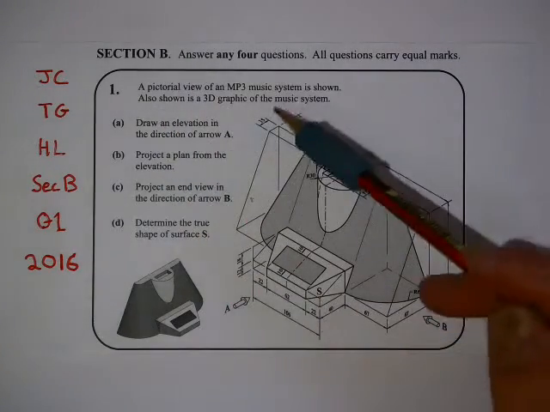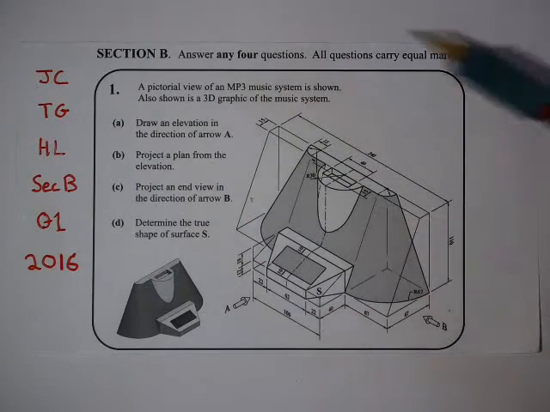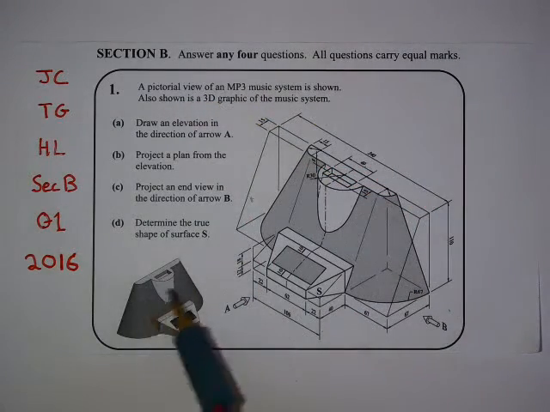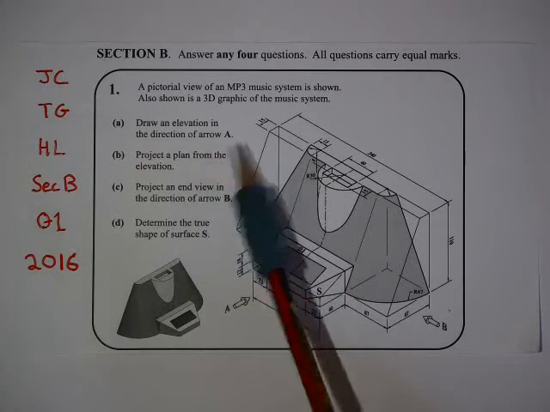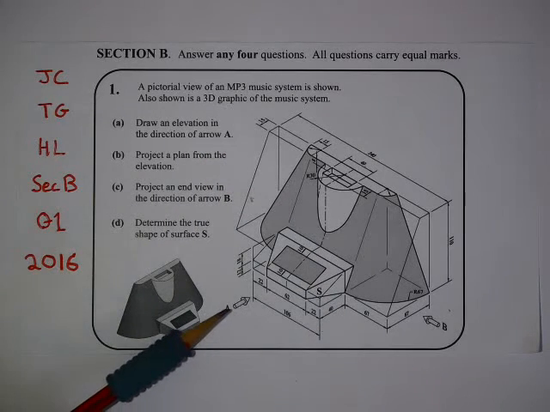A pictorial view of an MP3 music system is shown. Also shown is a 3D graphic of the music system. Draw an elevation in the direction of arrow A. So our front elevation is looking in here in the direction of arrow A. Project a plan from the elevation, which of course will be directly underneath. The plan will be directly underneath our elevation as always.